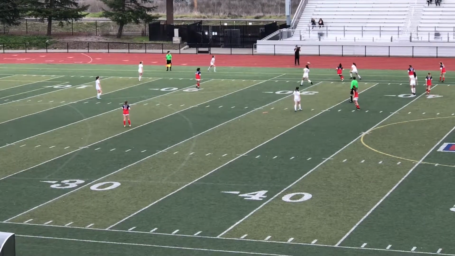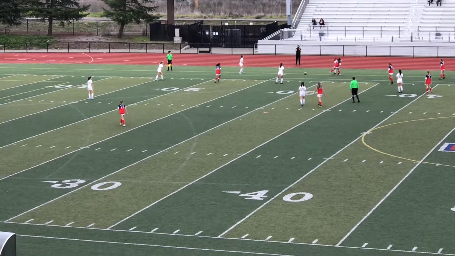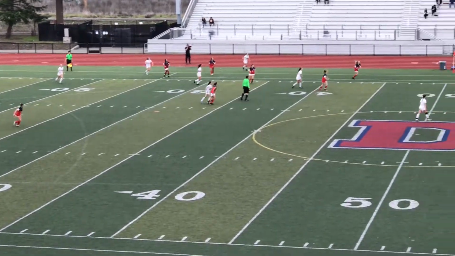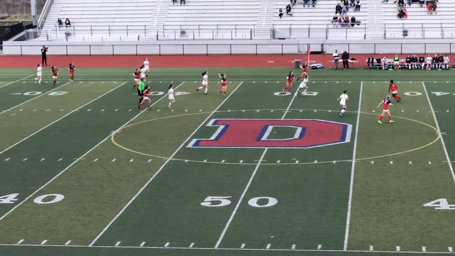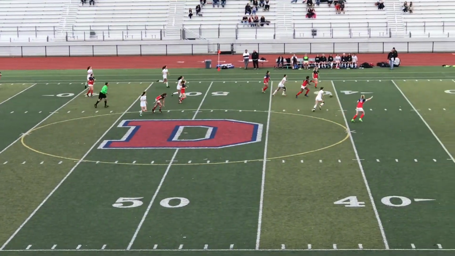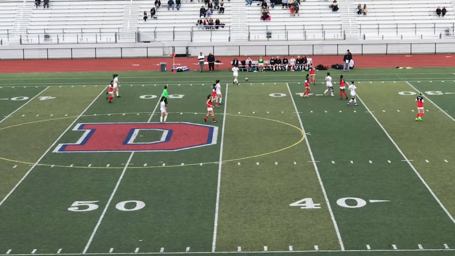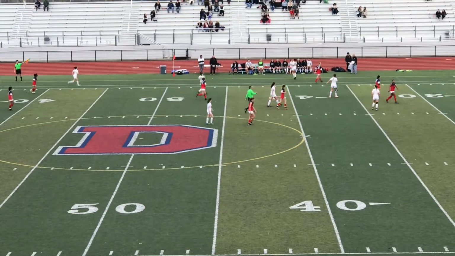Yeah, another throw in for Windsor. Windsor sending that up. Goes over. That works its way over the top. Dublin High clearing that out. Windsor throw in near midfield.